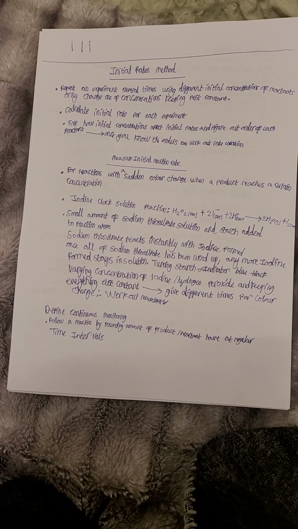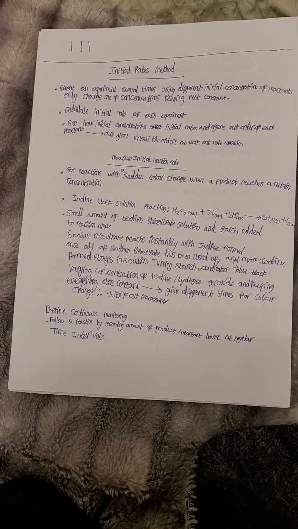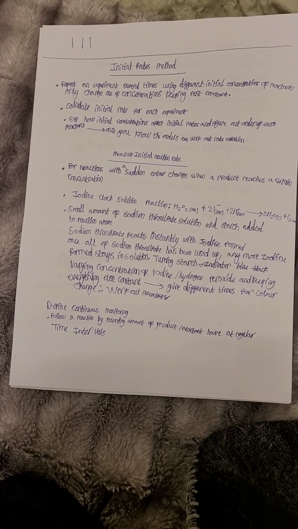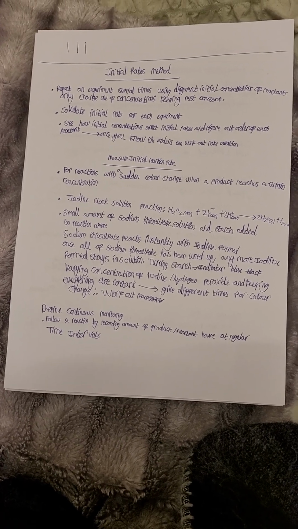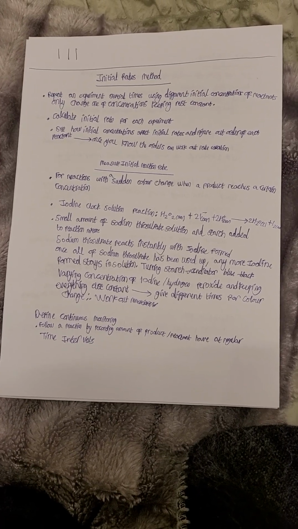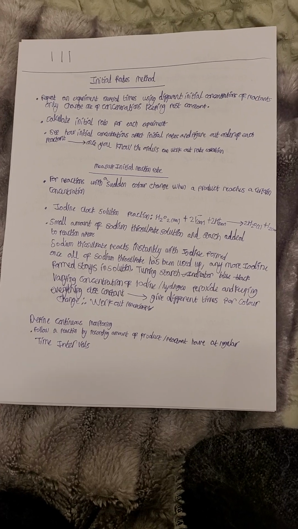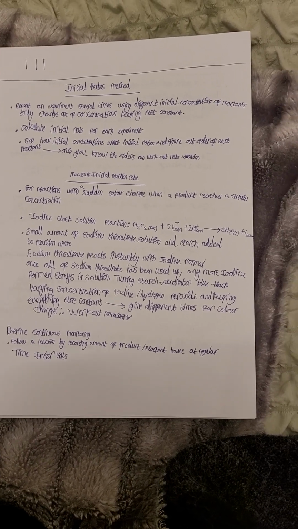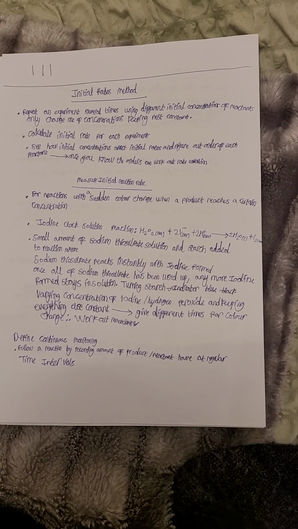Once all of the sodium thiosulfate has been used up, any more iodine formed stays in the solution, turning the starch indicator blue-black. Varying the concentration of hydrogen peroxide and keeping everything else constant will give us different times for color change, therefore we can work out the reaction order.